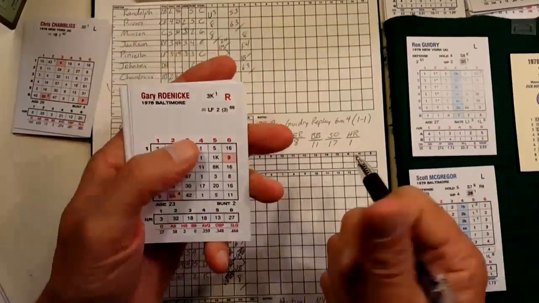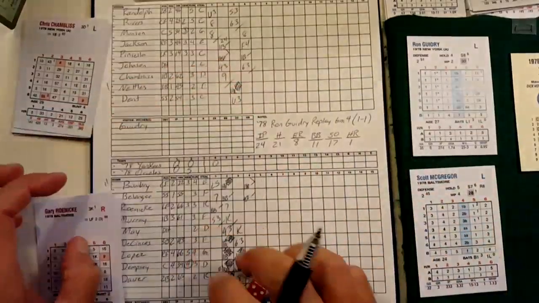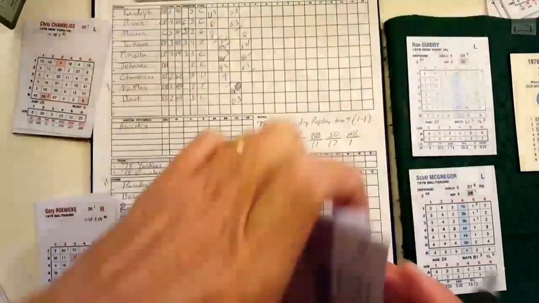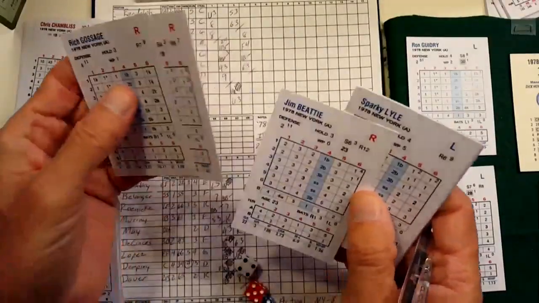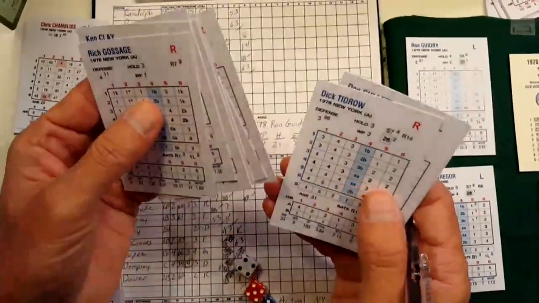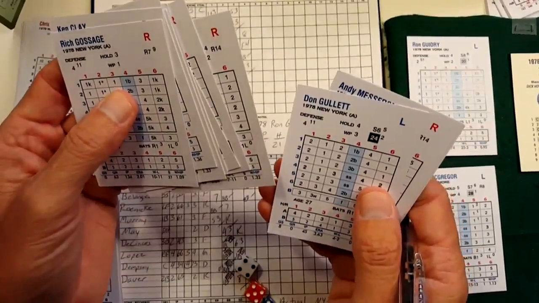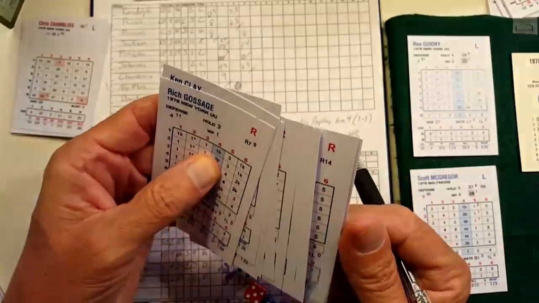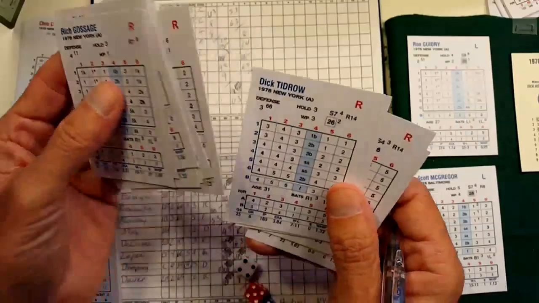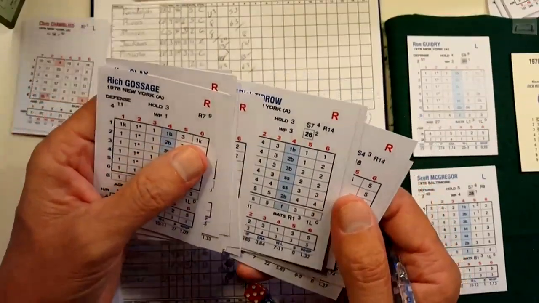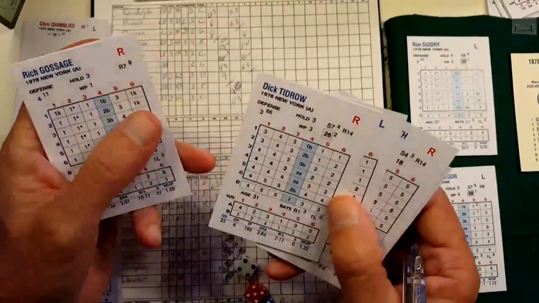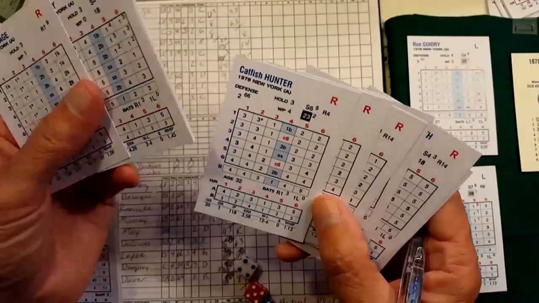Gary Renicky. I think they're going to go to the bullpen. In real life, Gossage was the only one that came in. So we're going off script. Let's see. How about, I don't know who's coming up in their rotation.